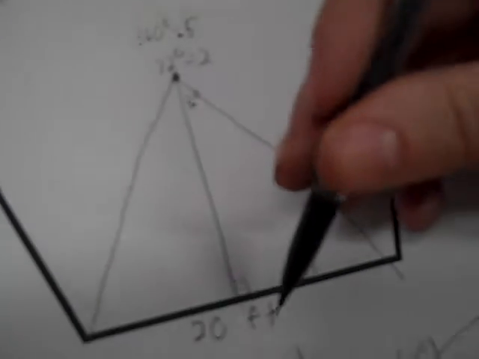Okay, and now I'm ready to go. I take 20 times 5 times 13.76, and then divided by 2 is 688. So the area is approximately 688, and since the unit is feet, it's square feet.